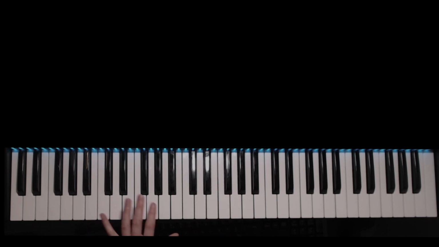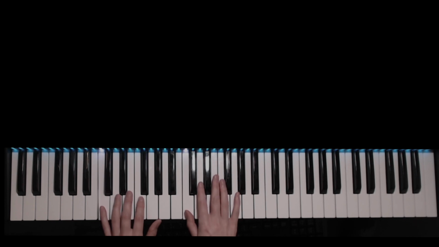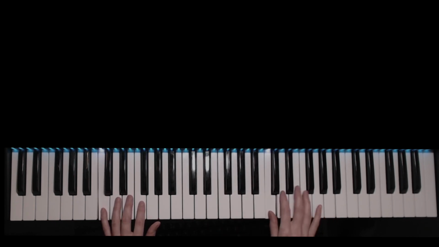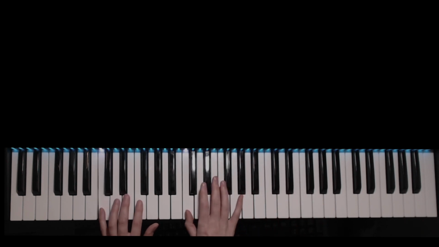When you get comfortable doing the major scale in both hands, I would say start to improvise with those notes. Now that we've learned that C major is literally all of the white keys, you can go wild and you can do something like this. Or you can start off very basic and go.